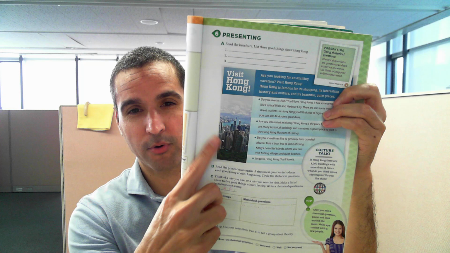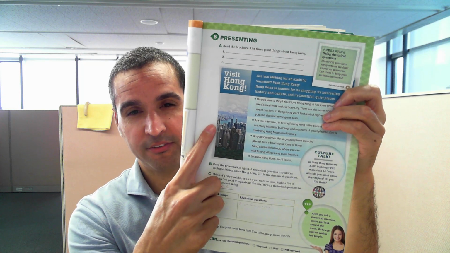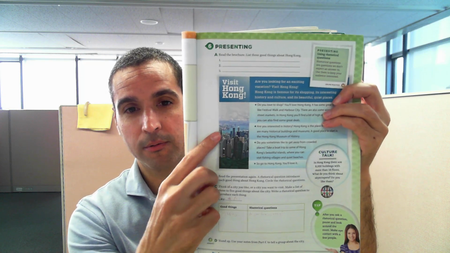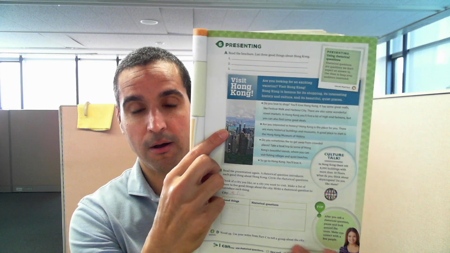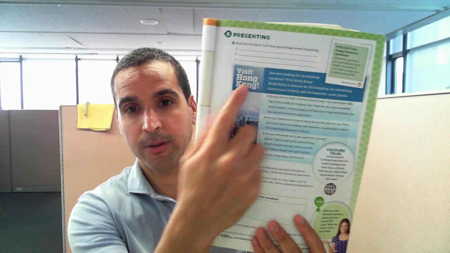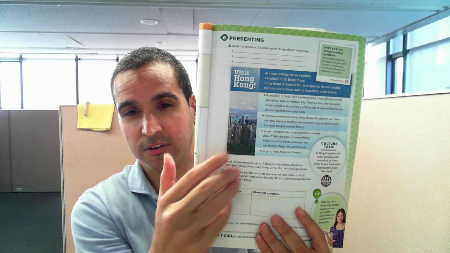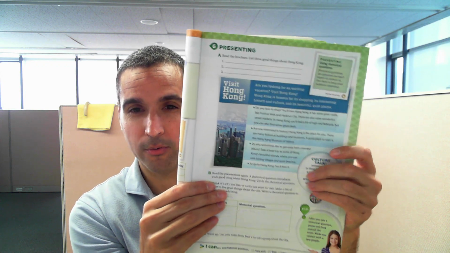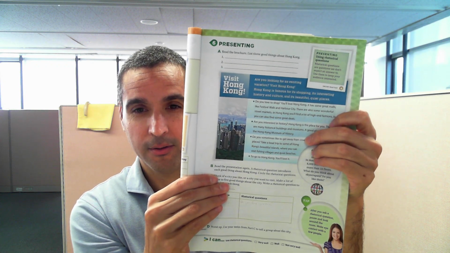Okay, let's read the brochure. List 3 good things about Hong Kong. What are 3 good things about Hong Kong? When you're doing a presentation, use rhetorical questions. Rhetorical questions are questions we don't expect an answer to. Use them to keep your audience interested. So let's read the brochure first, and then we'll write down 3 good things about Hong Kong.